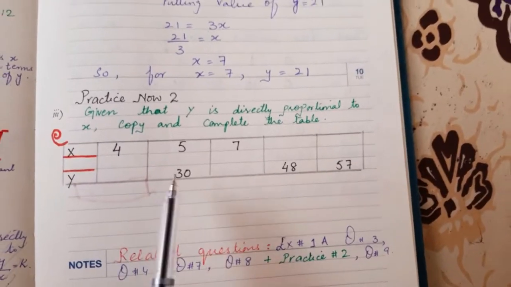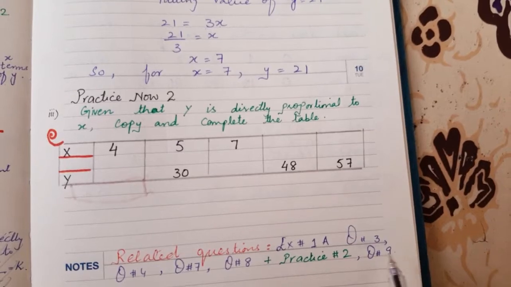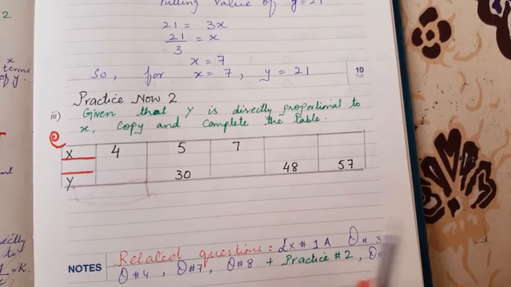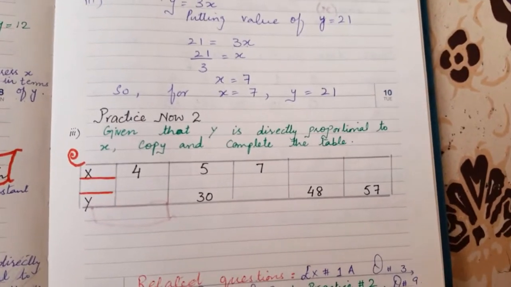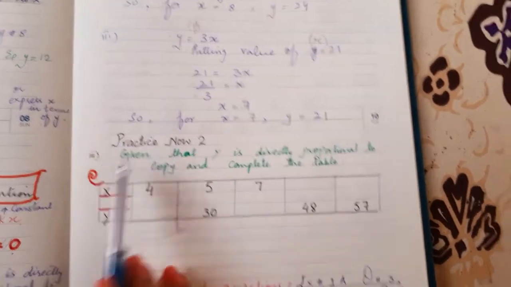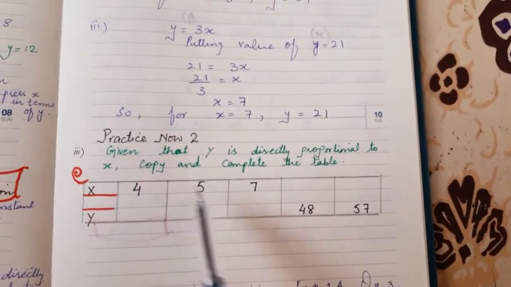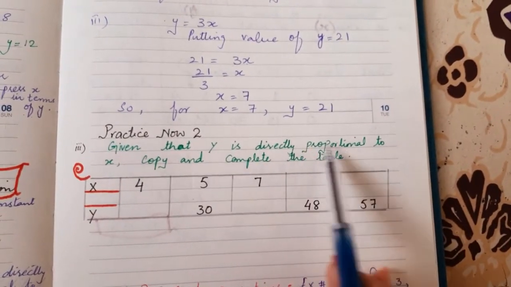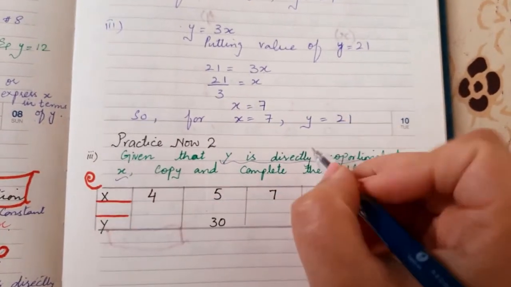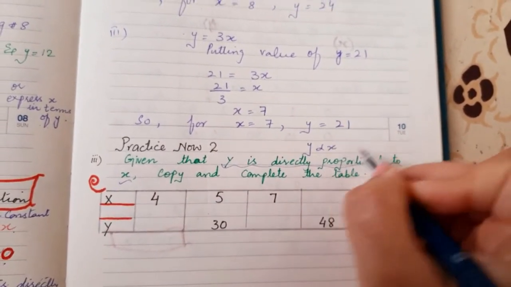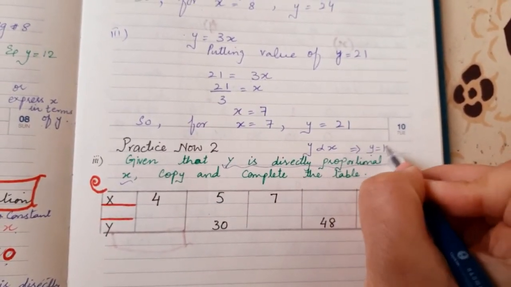Now you can do practice, question number 2. I think three parts are given to you. You can do practice number 2, the first and second part. A third part is given, and I'm going to do the third part. Given that y is directly proportional to x, how are you going to write it? Y is directly proportional to x means that y is equal to kx.